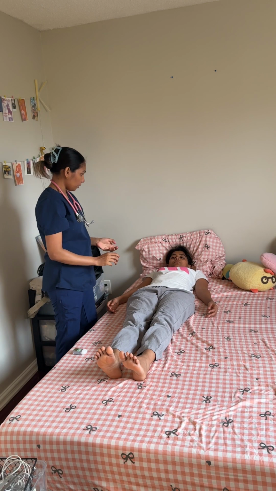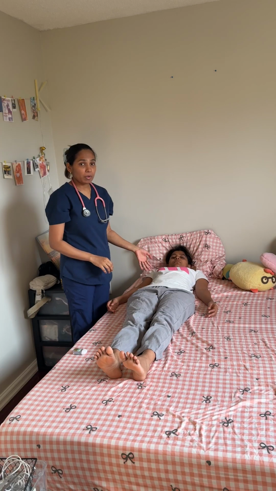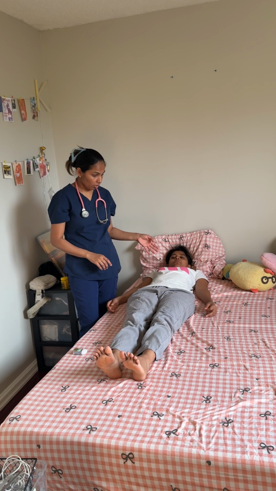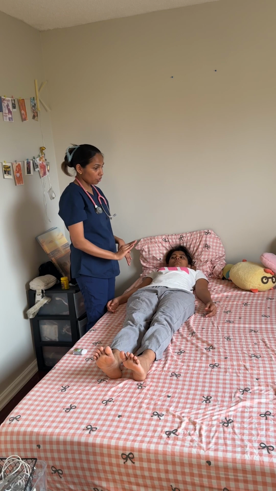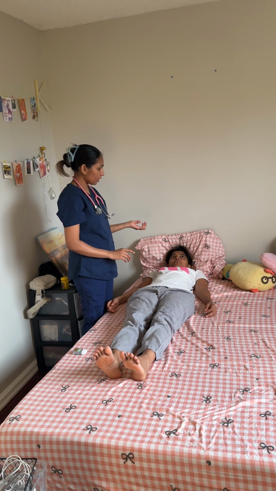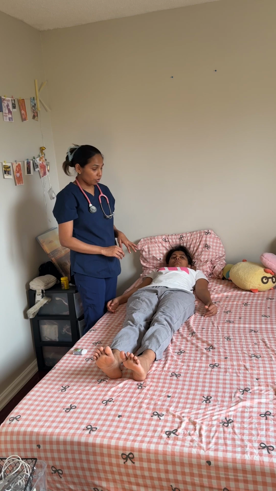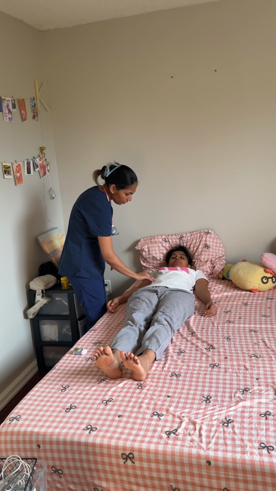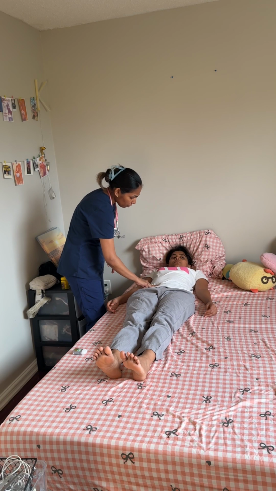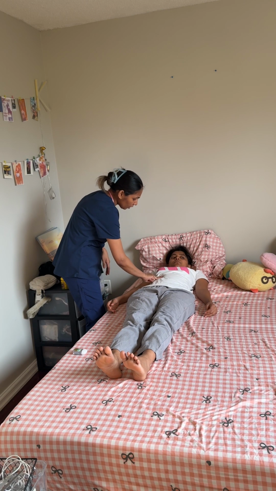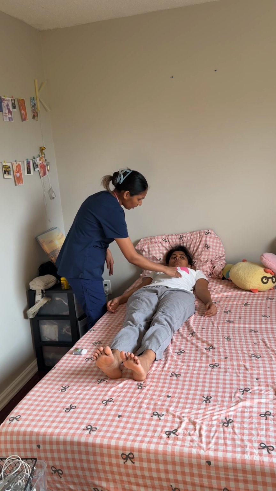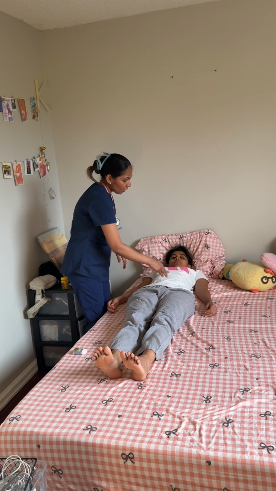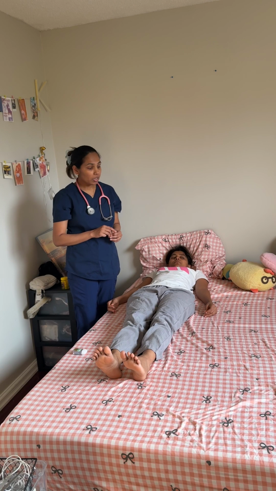Now I'm going to do the palpation of the abdomen to look for any masses or any organ enlargement. I'm going to do a circular motion, watching the patient's face for any grimaces or pain. I'm going to start with the area furthest from the pain. So it is a 3-finger circular motion: right lower quadrant, right upper quadrant, left upper quadrant, left lower quadrant. No organ enlargement or masses noted.